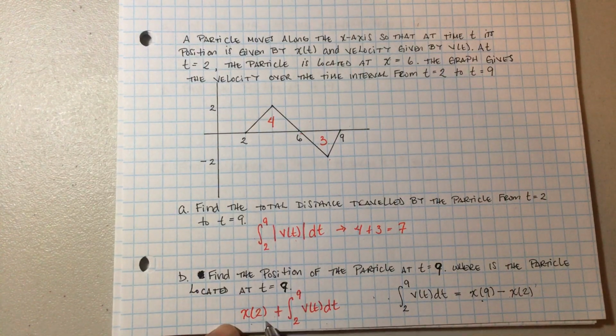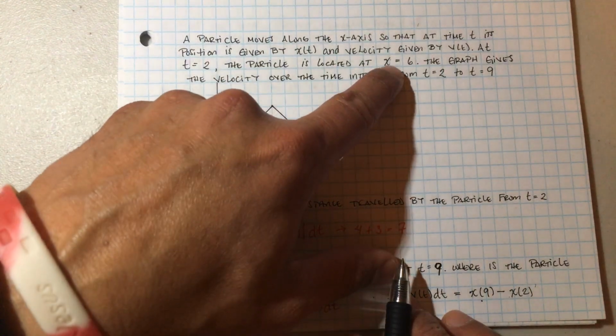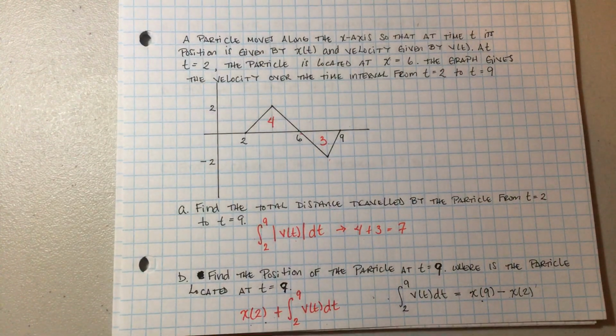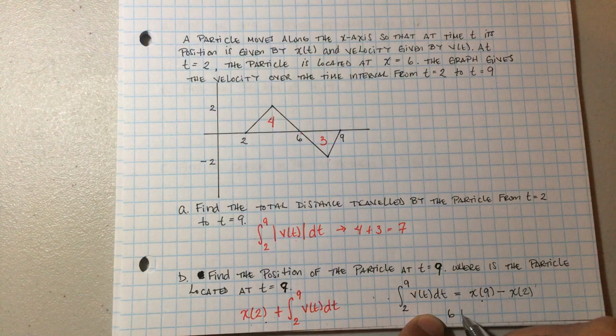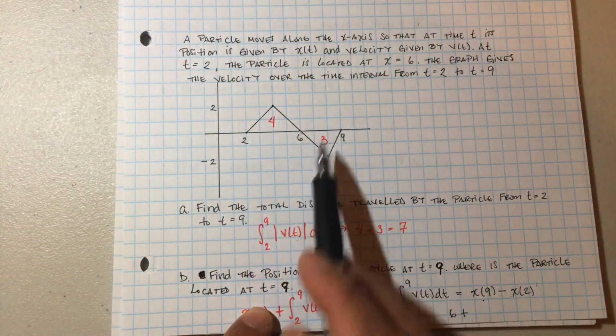Then you have x of 2 plus the integral of this. Well, what's x of 2? It tells us that at t equals 2, the particle is located at x equals 6. So now, and I'm sorry I ran out of room, I'll do it right here. 6, which is x of 2, plus, now how do I find the integral of this? Well, I'm going to do the area underneath the curve.